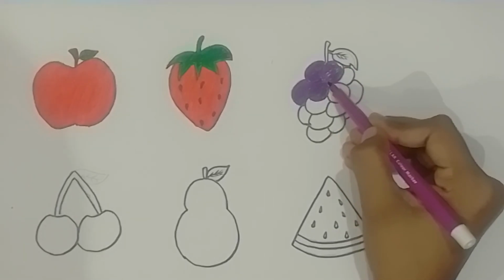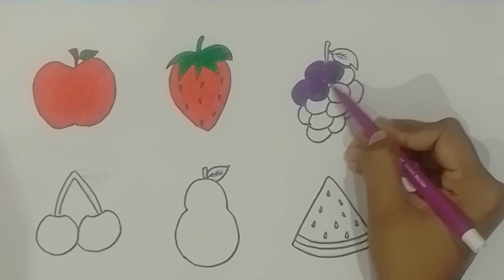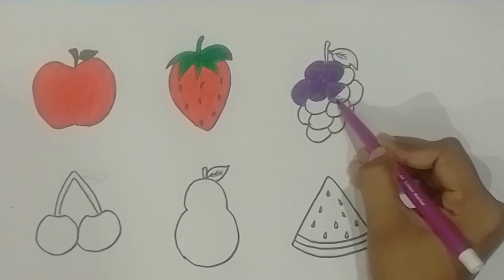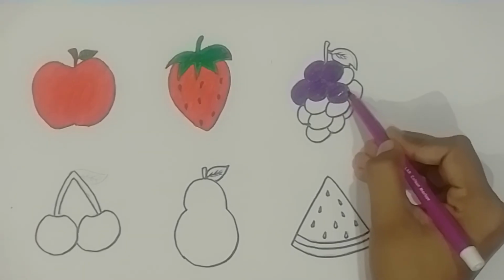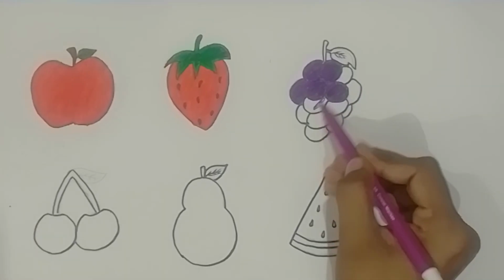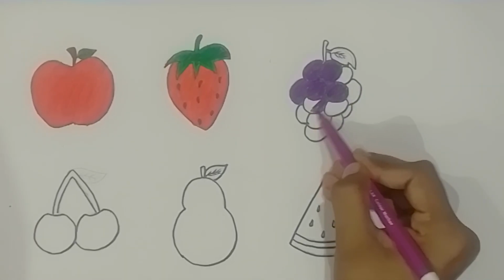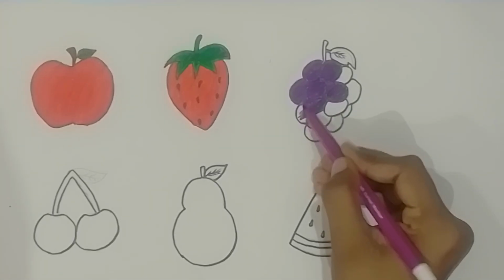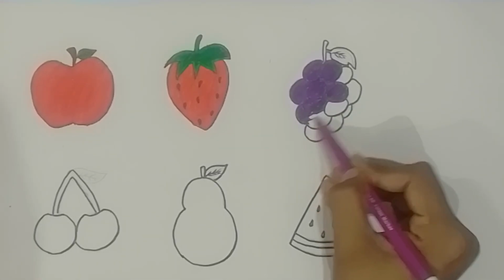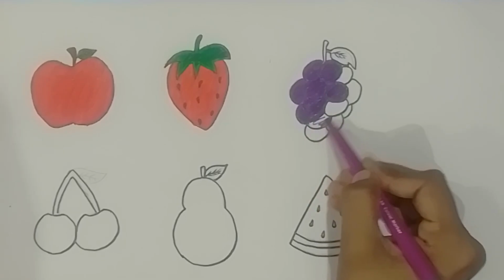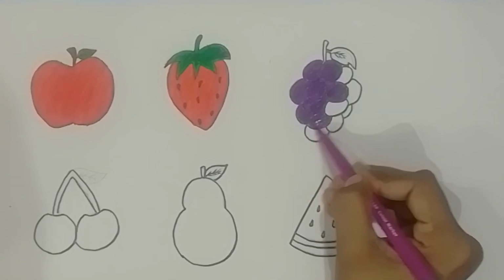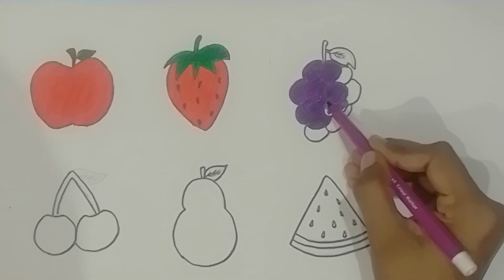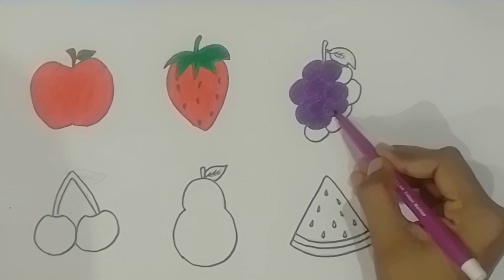A is for apple. B is for ball. C is for cat. D is for doll. E is for egg. F is for fish. G is for goat. H is for hat. I is for ice cream. J is for jump. K is for kite. L is for lamp. M is for moon. N is for net.